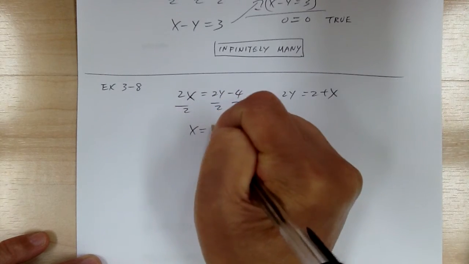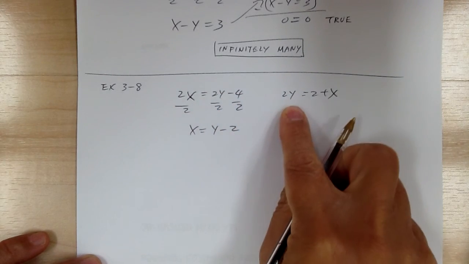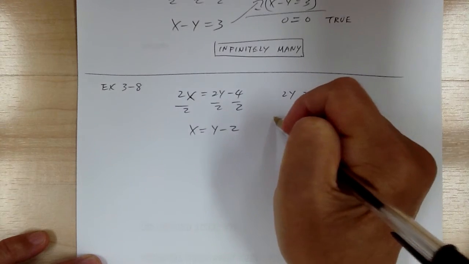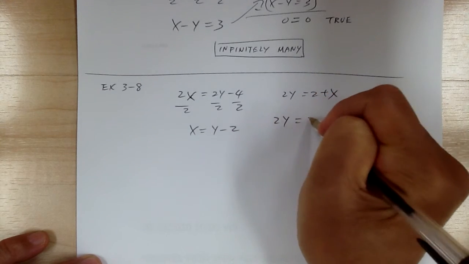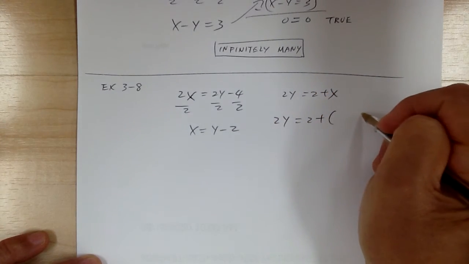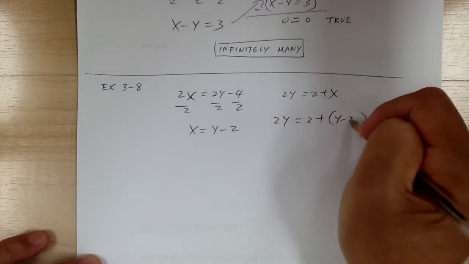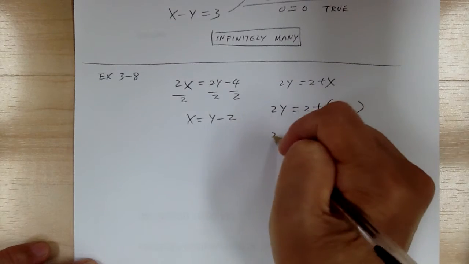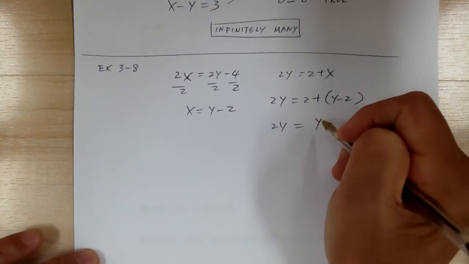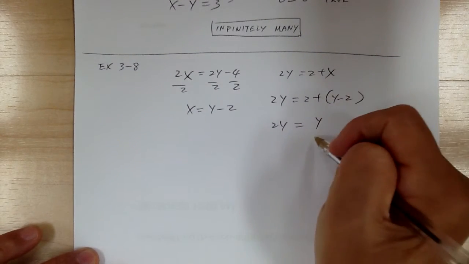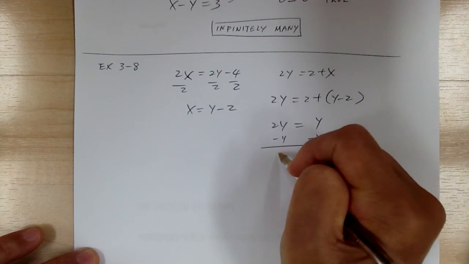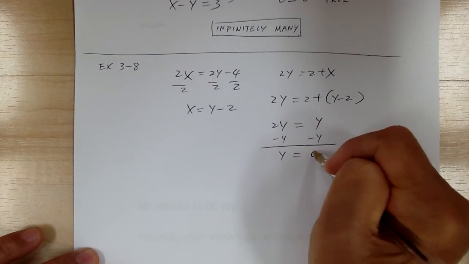So you got x equal to y minus 2, then you can substitute into here. So you got 2y equal to 2 plus, again, whatever you substitute, put in parentheses, y minus 2. So in this case, you got 2y equal to y. Okay, so go ahead and subtract y on each side. So you got y is equal to 0.